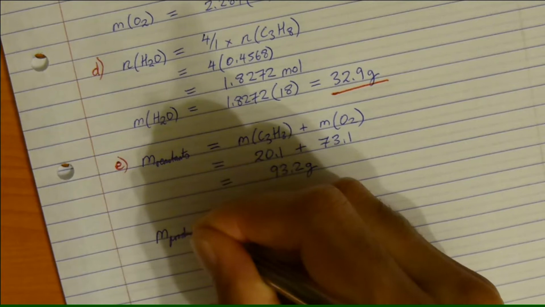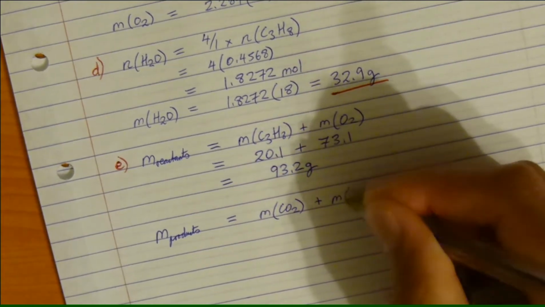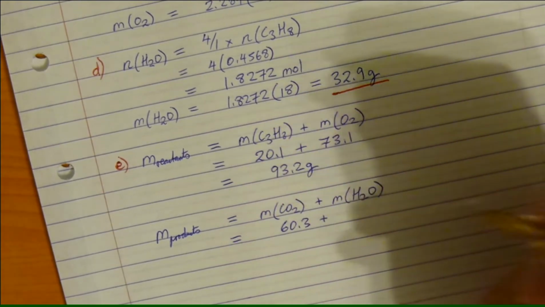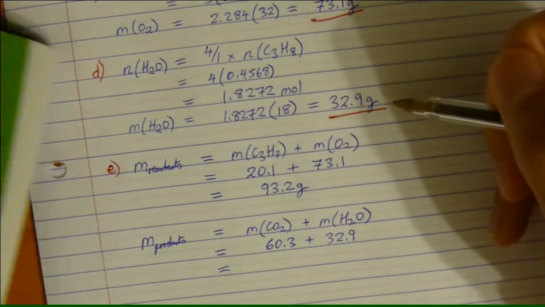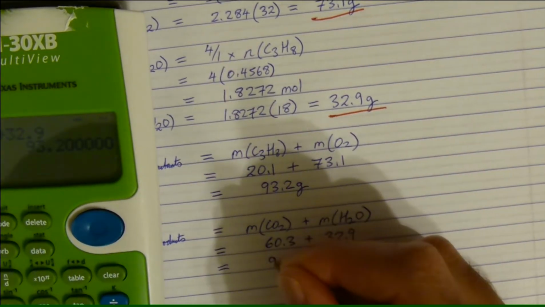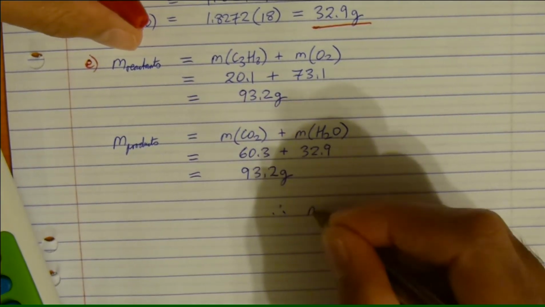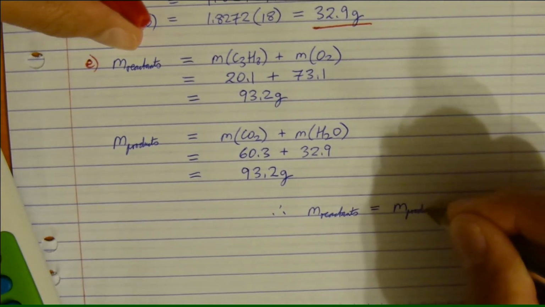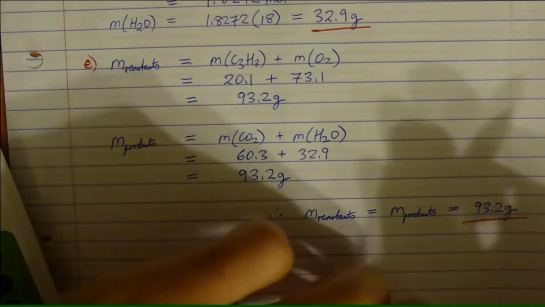I'm going to do the same process again for the products. The mass of my products is equal to the mass of CO2 and water I produced in this reaction. CO2 was 60.3, calculated earlier, at part B, and mass of water 32.9, which I just calculated at part D. And now 60.3 plus 32.9, 93.2. What do you know? Matches. So, therefore, the conclusion here, the mass of the reactants is equal to the mass of the products, which is equal to 93.2 grams.